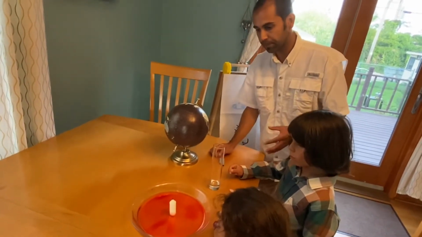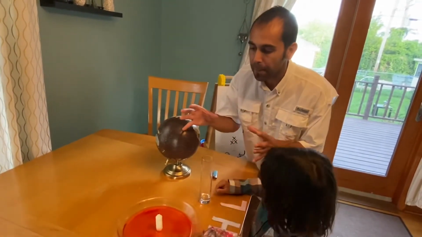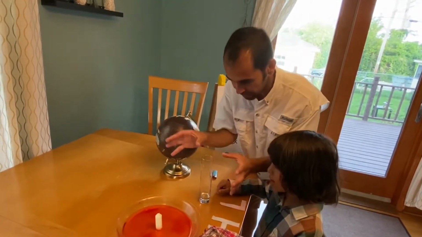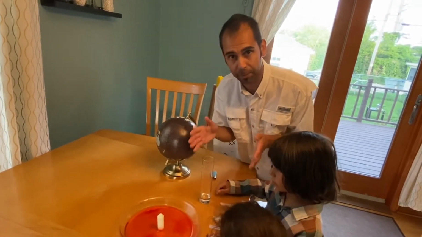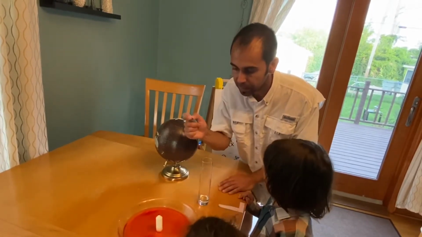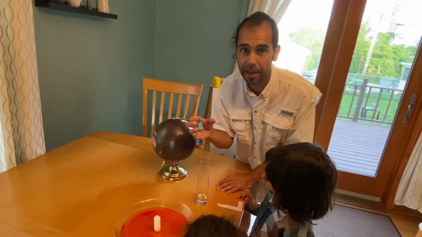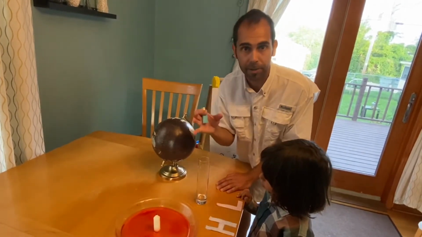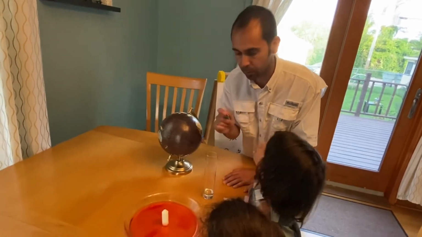What we're gonna do, we're gonna see that the oxygen molecules in the air are all equal at this time right now. But you know what happens when we light up this candle? That the fire, it's gonna burn some of those oxygen molecules. And then let's see what happens.